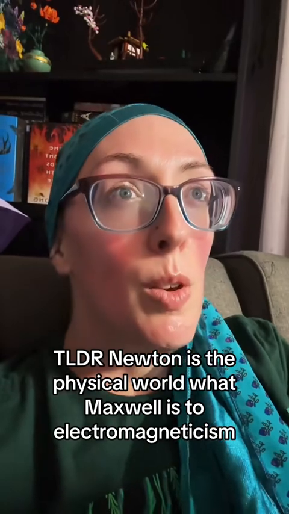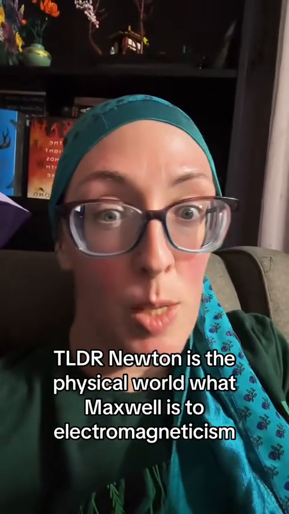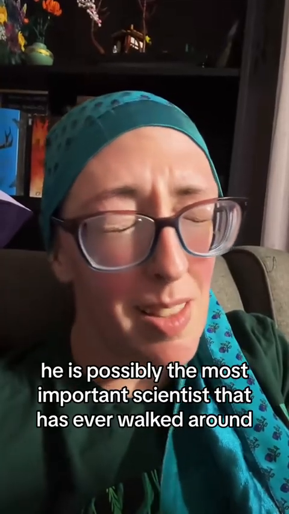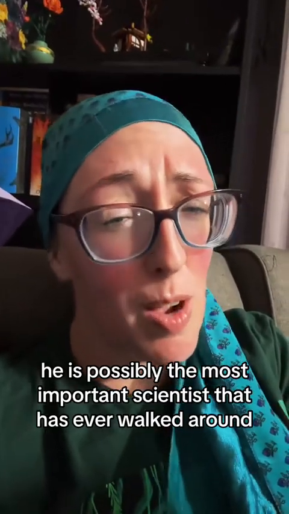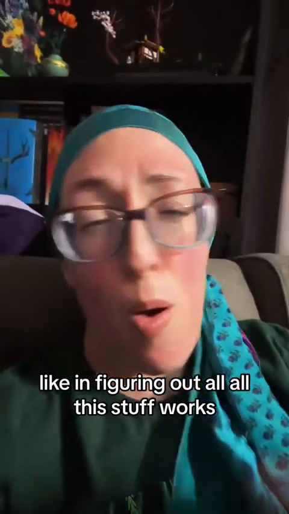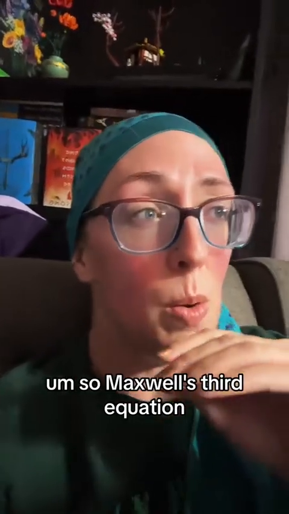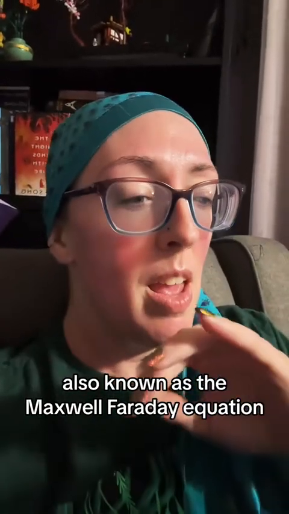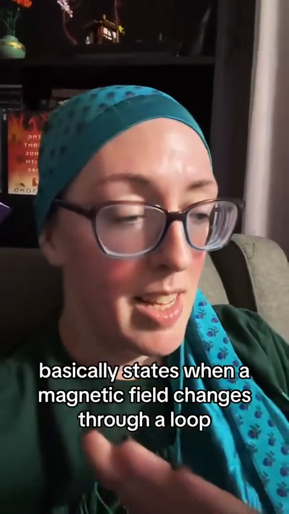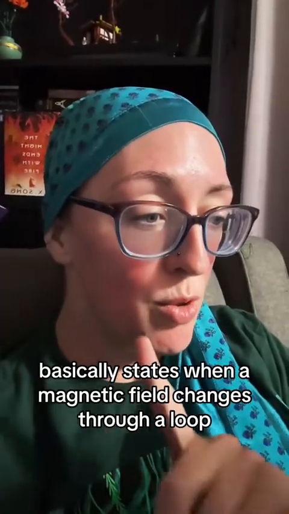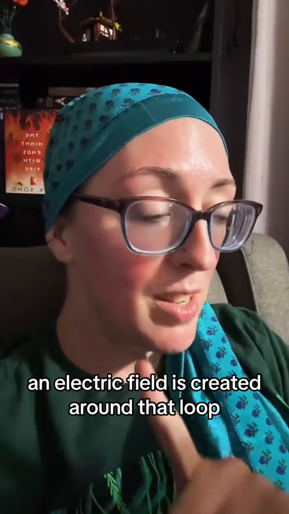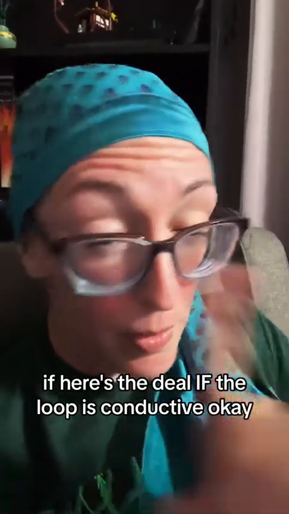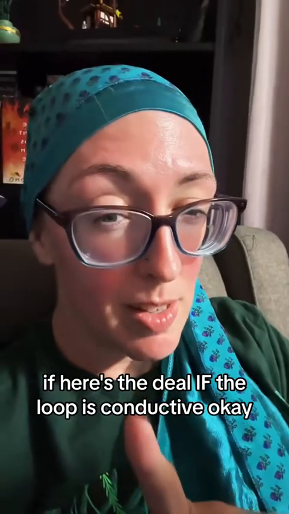TLDR, Newton is to the physical world what Maxwell is to electromagnetism. He is possibly the most important scientist that has ever walked the world, in figuring out how all this stuff works. So Maxwell's third equation, also known as the Maxwell-Faraday equation, basically states when a magnetic field changes through a loop, an electric field is created around that loop, which can induce a current flow if, here's the deal, the loop is conductive.